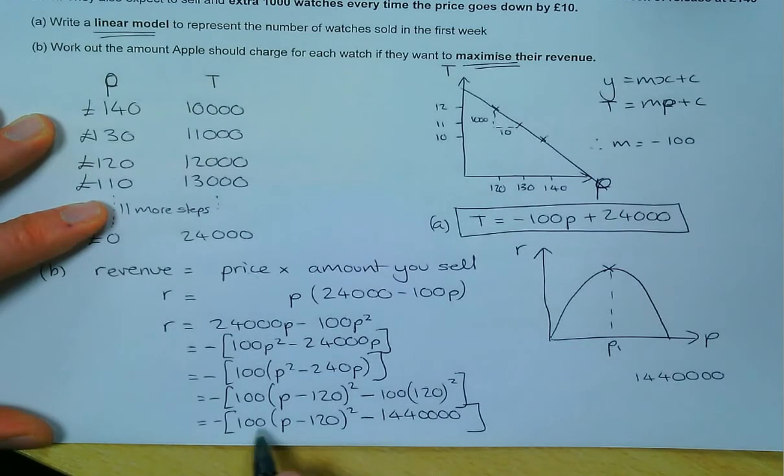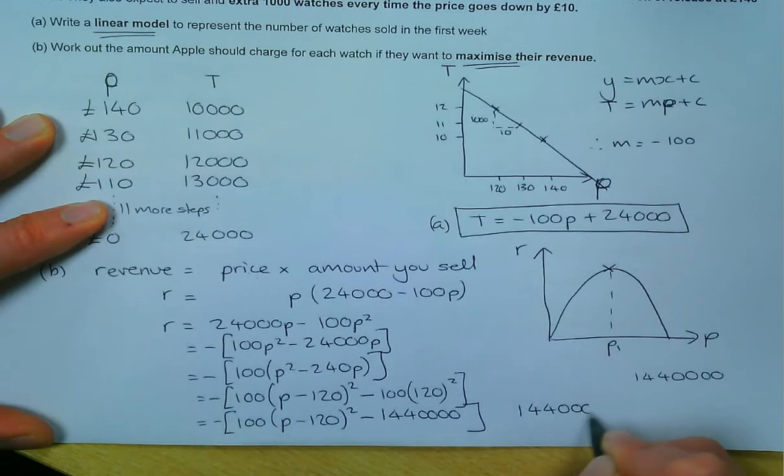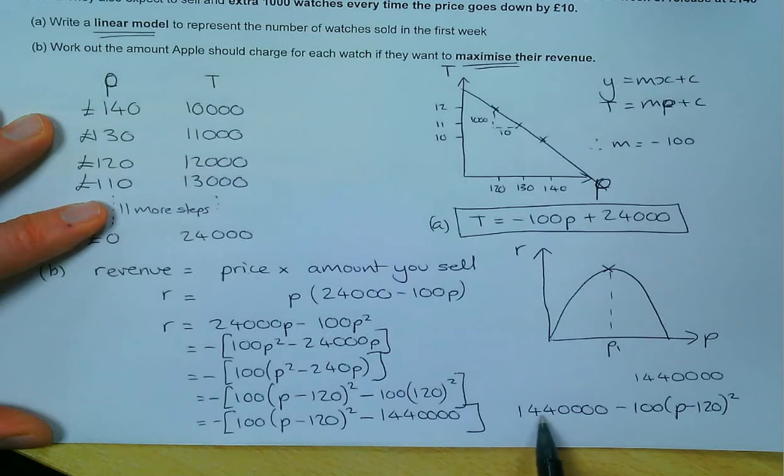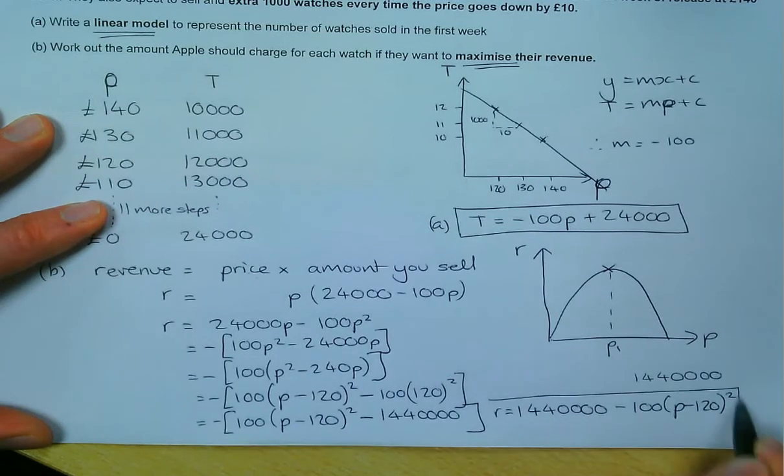And then we've got to rewrite this, by timesing throughout by minus 1. So it's 1,440,000 minus 100 times p minus 120 all squared. Okay. So this is R. This is their quadratic model for revenue.